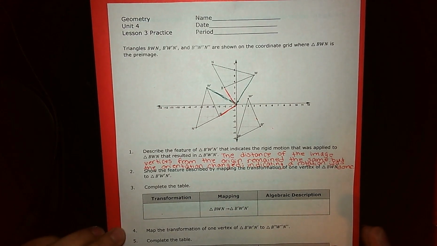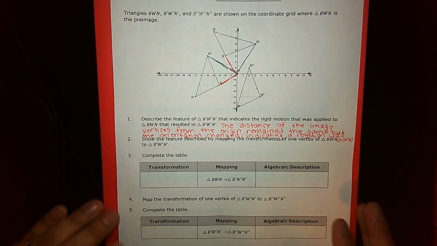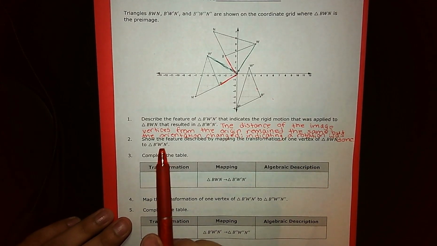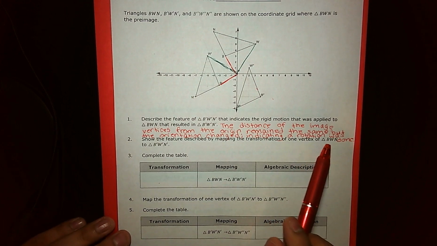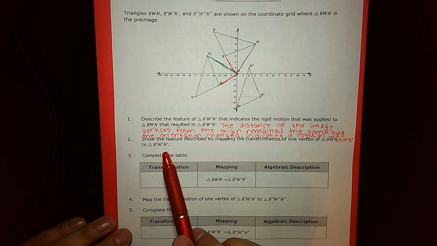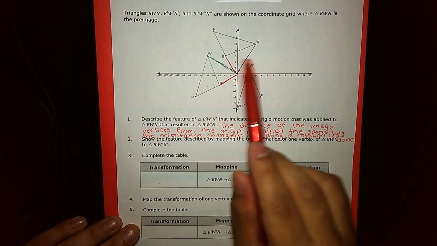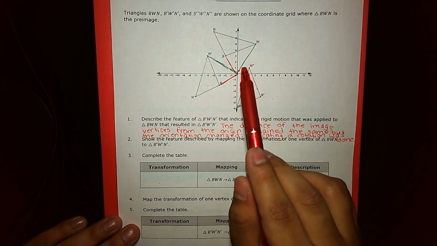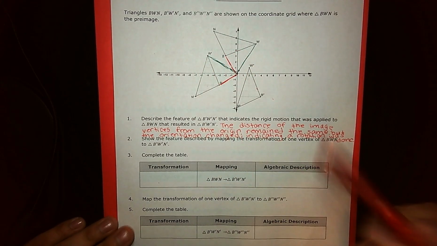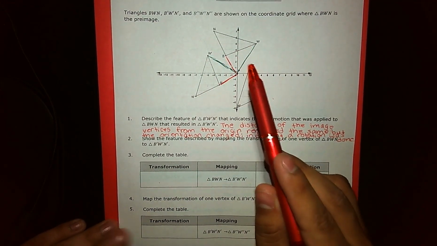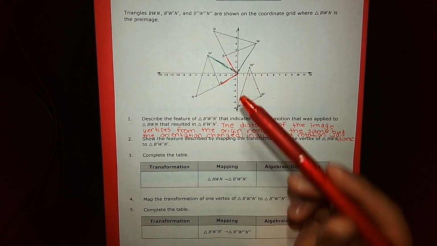Alrighty, so now that you have that written down, let's look at number 2. Number 2 asks you to describe the feature by mapping the transformation of one vertex of triangle BWN onto B prime W prime N prime. Well, it looks like we already did that, right? We mapped one vertex, we took W, we mapped it onto W prime, we indicated it was a rotation. More specifically, a 90-degree rotation, counterclockwise.